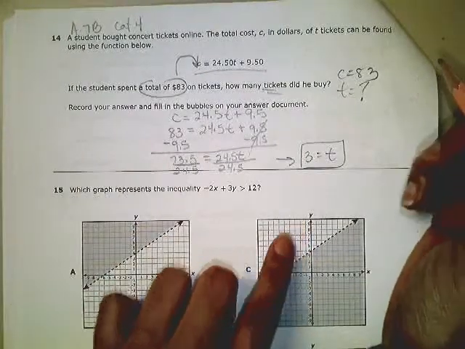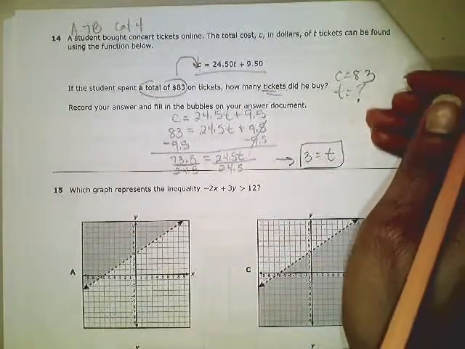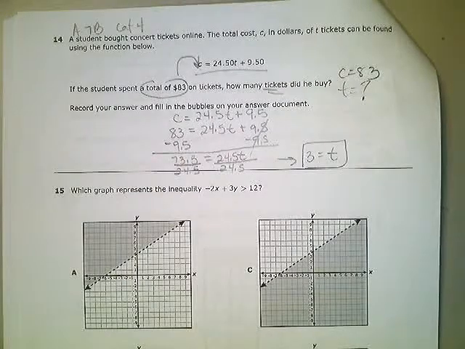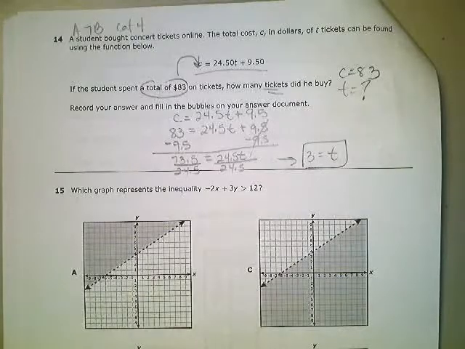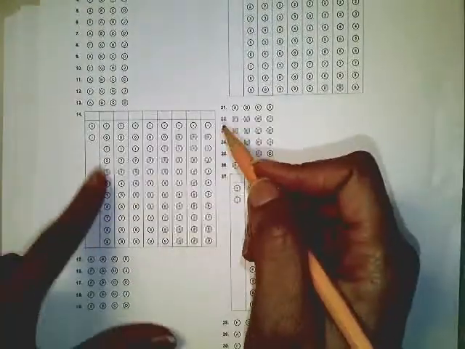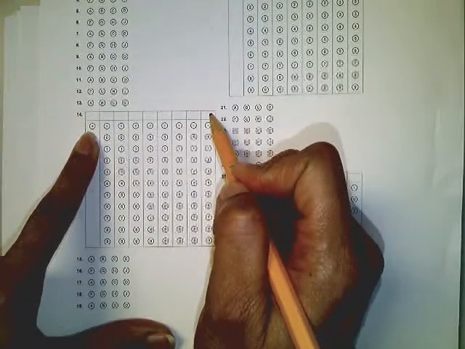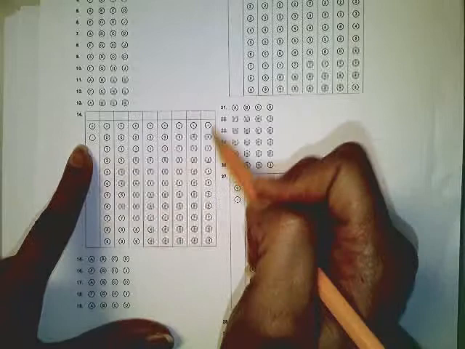On a Scantron, in your bubble grid, this is question 14, you would put a positive here and the 3 here, and then you would bubble it in. It's positive 3.